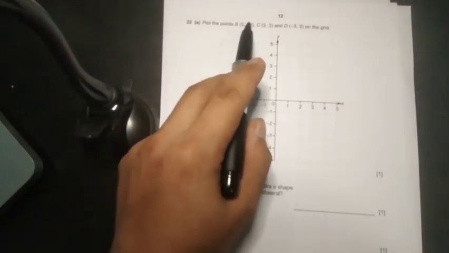Okay. All right. So plot the points. It says here plot the points 5, comma negative 3, 3, comma 3, and negative 3, comma 3 on the grid. Okay. So letter A is already here. And then we have to plot 5, comma 3.